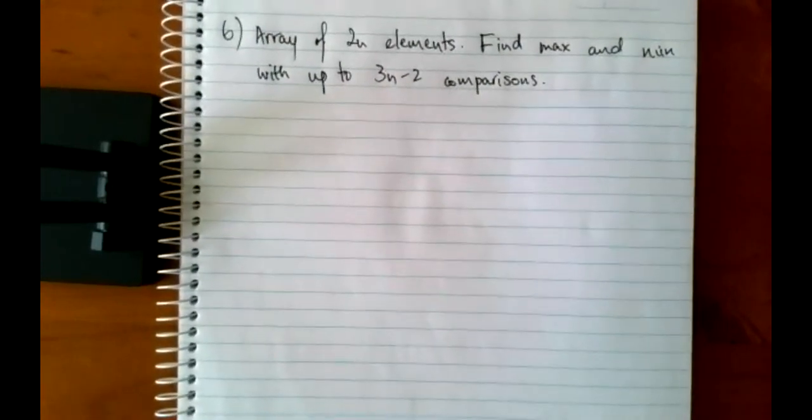So let's understand the problem first. In an array of 2n elements, we want to find the max and min with up to 3n minus 2 comparisons. Let's go with that. So we have an array of 2n elements. We want to find the max and the min of the array with up to 3n minus 2 comparisons. And how do we do this?